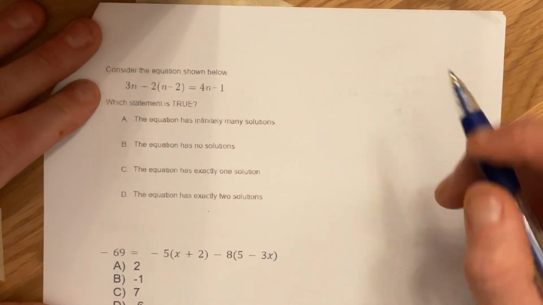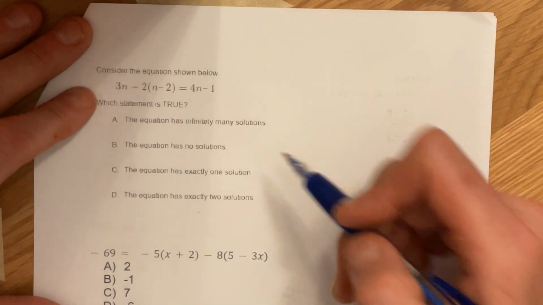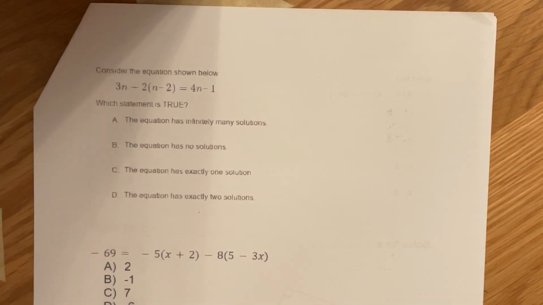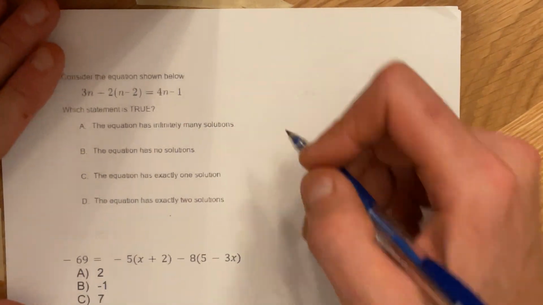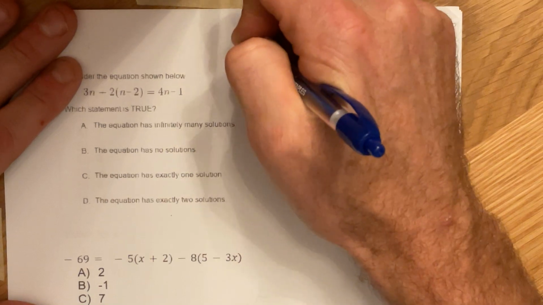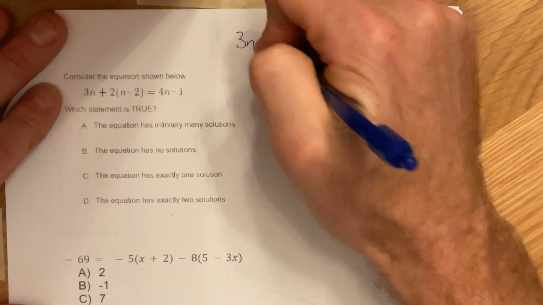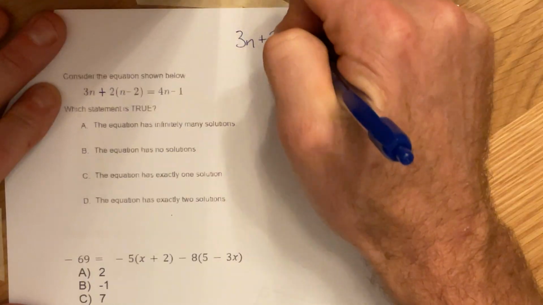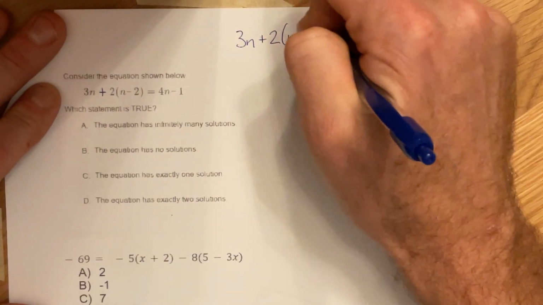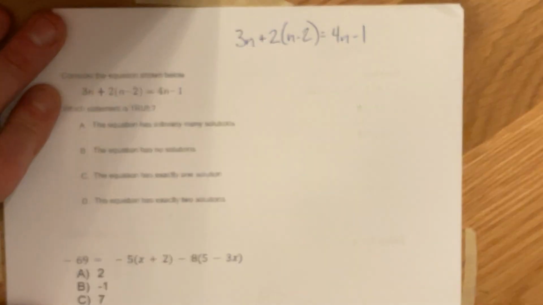Consider the equation below. Which statement is true? Well, unfortunately, this is another one where you're gonna have to solve the equation to make it happen. So let's go ahead and do step number 1 by copying that equation with neatness and fidelity. 3n, that's a plus sign, friends, plus 2 times n minus 2 equals 4n minus 1.